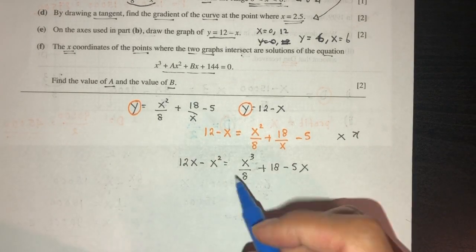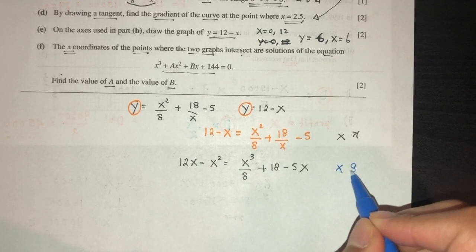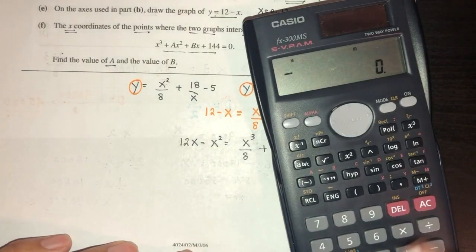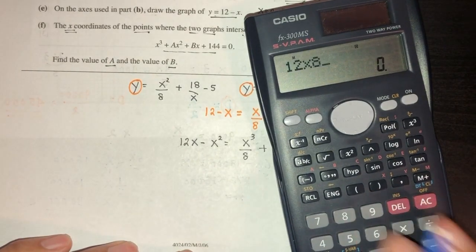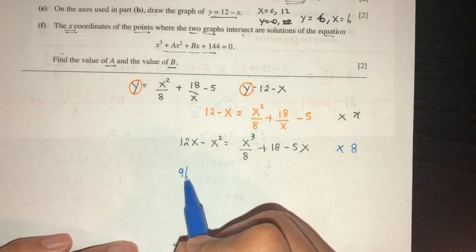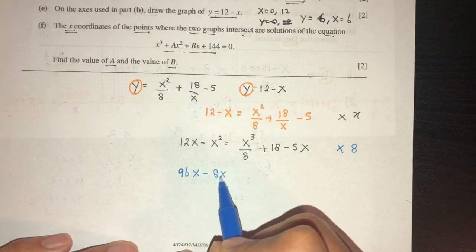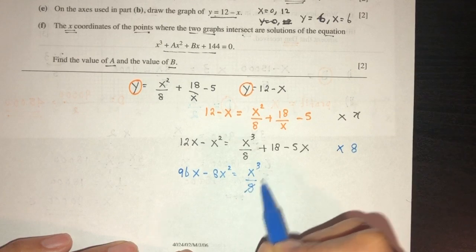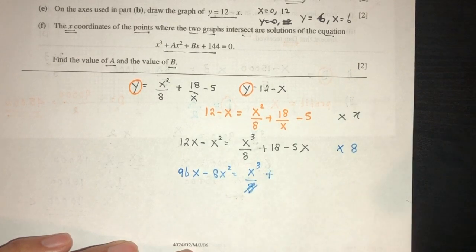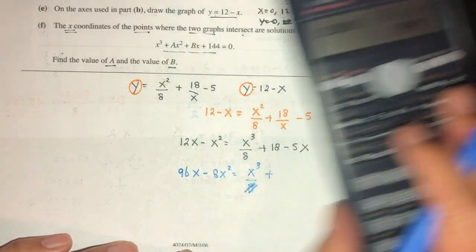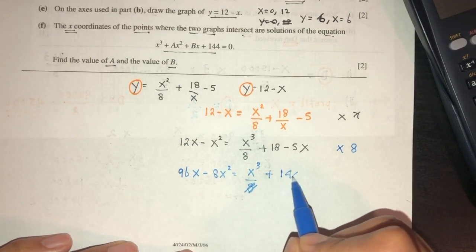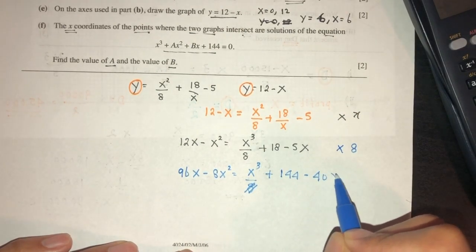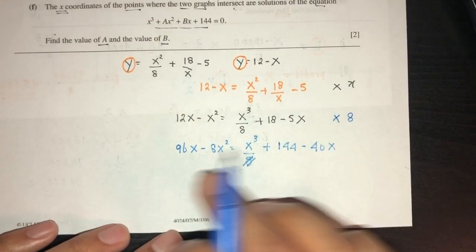Now if you want to eliminate the 8, multiply by 8 everywhere. You will have 12 times 8, that will be 96x minus 8x squared is equal to x cubed over 8 going away, right? It goes away. And plus 18 times 8, that will give you 144 minus 40x. So now we can simplify. Let's make everything go to one side.